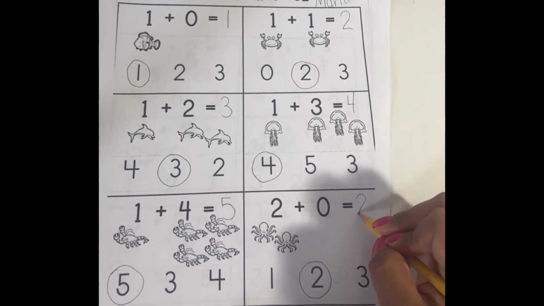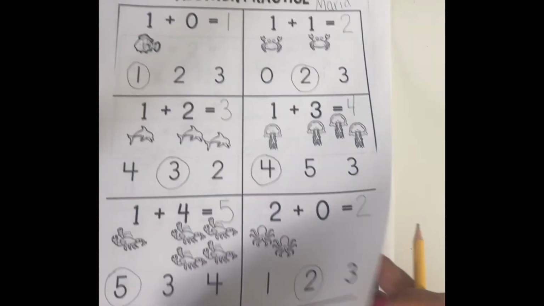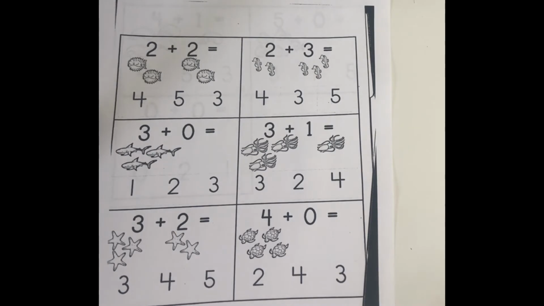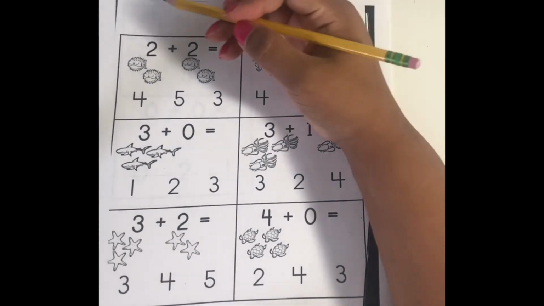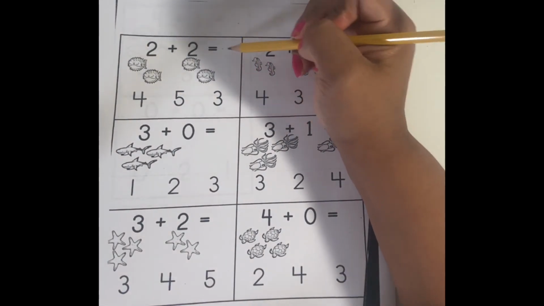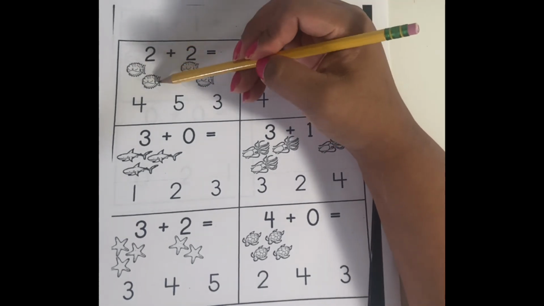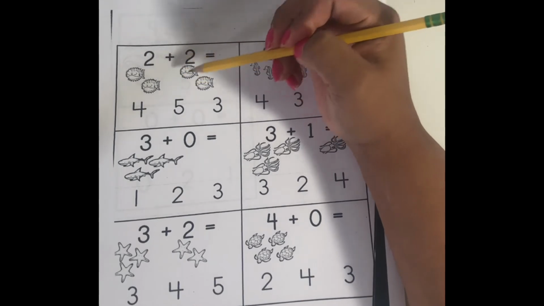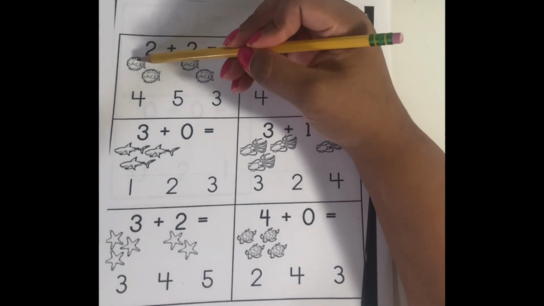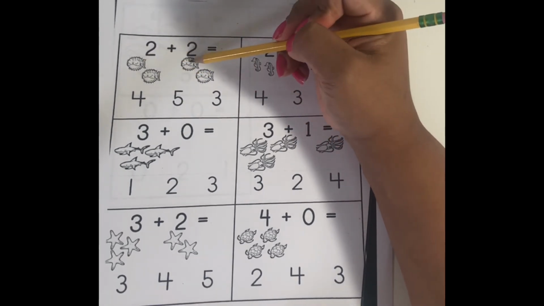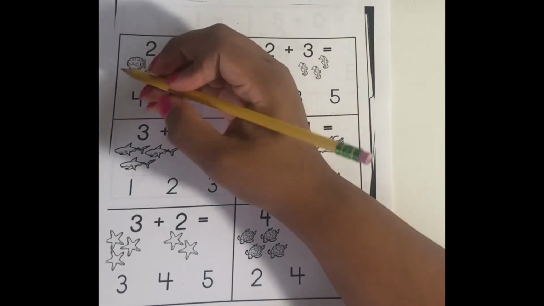And write our 2 in the very top. Okay. So we're moving on to the next one. We have 2 plus 2 equals, they didn't give us the answer, so let's go ahead and count. They give us 2 on this side and 2 on this side. Let's see how many we have all together. So we have 1, 2, 3, 4.